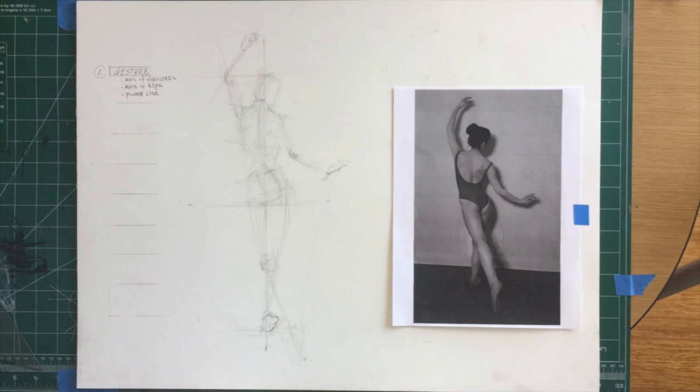Hello everyone. Today I wanted to run you through the process of building up from gesture, a transparent structural drawing, to a fully resolved drawing. It's a back view of Sarah. And so in this first layer I'm concerned with capturing the design, the gesture, and that's the body language.